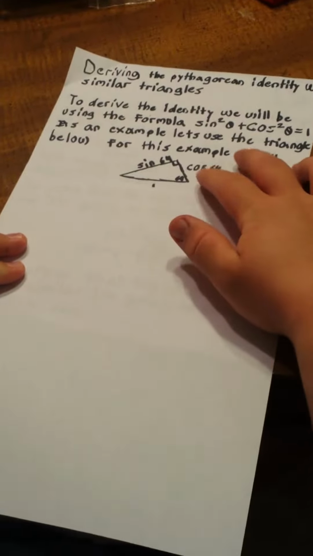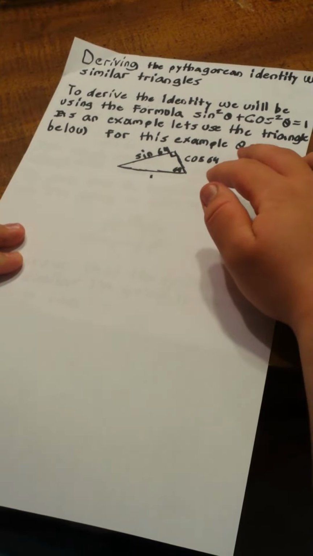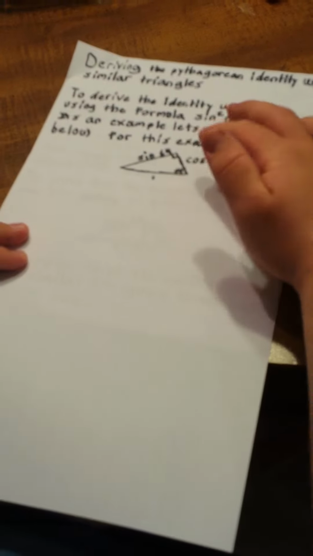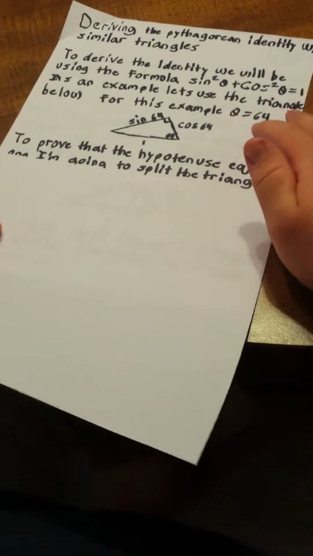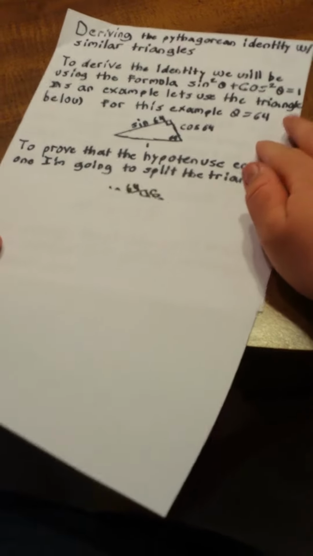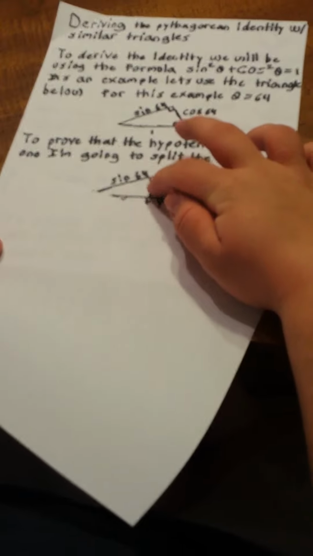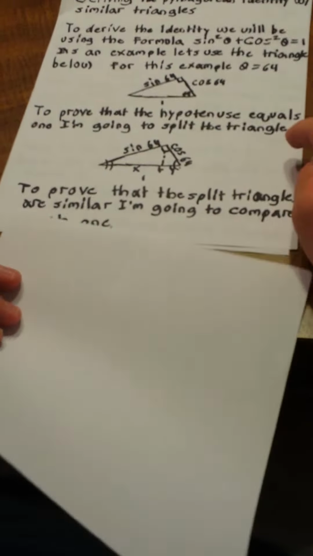On this triangle, my short leg equals the cosine of 64, and my long leg equals the sine of 64, and my hypotenuse equals 1. To prove that my hypotenuse equals 1, I'm going to split the triangle down the 90 degrees mark. To prove that the split triangles are similar, I'm going to compare each one.